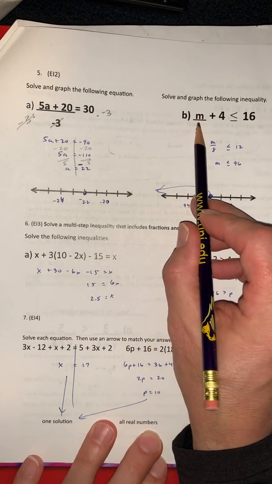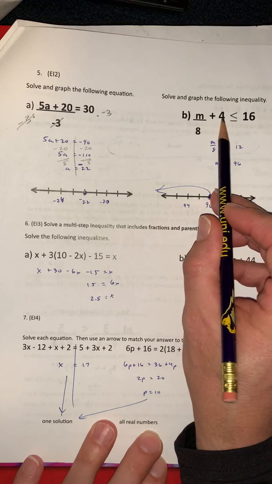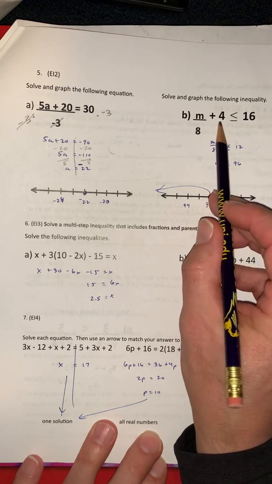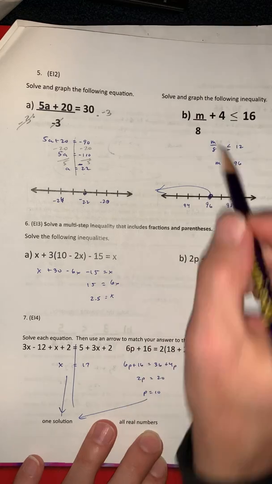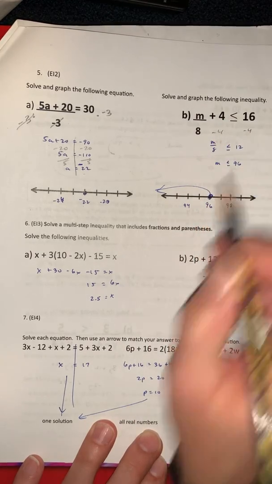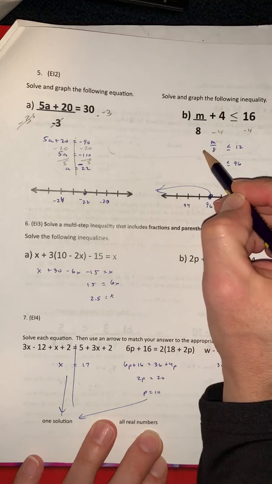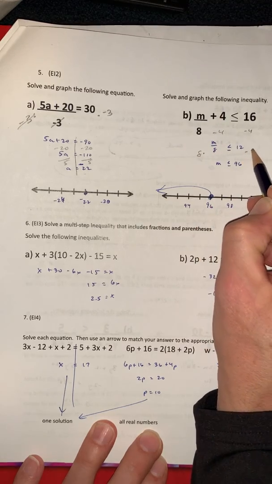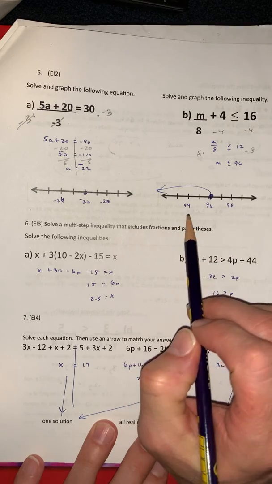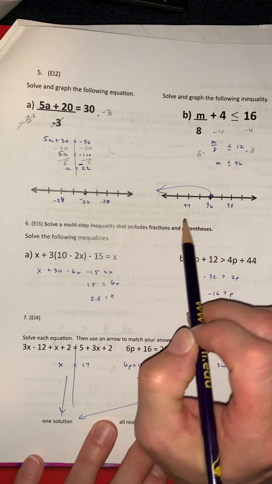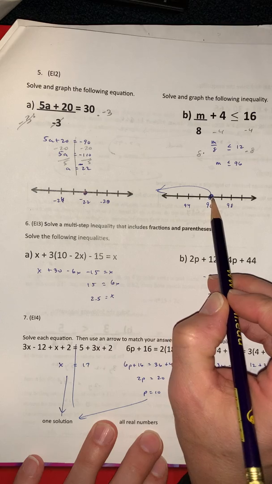Over here, we have a divide by 8 and a plus 4. We need to get rid of the plus 4 first because it is not over the fraction line. So we minus 4 to both sides to start with, and then we will multiply by 8 to both sides to get to our final answer. Multiplying by a positive 8 does not flip the sign, so we end up with an m is less than or equal to 96.